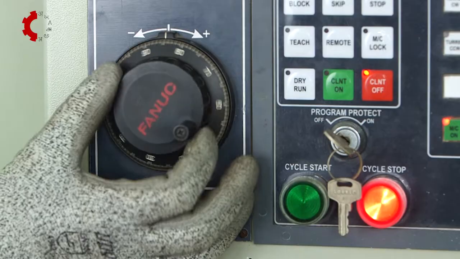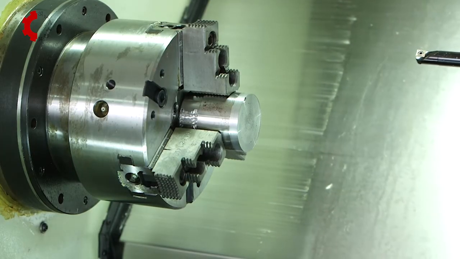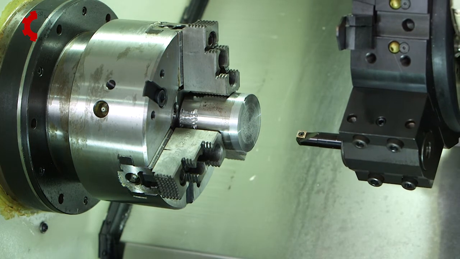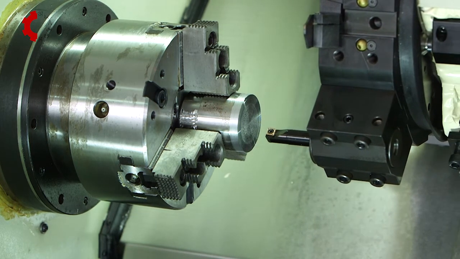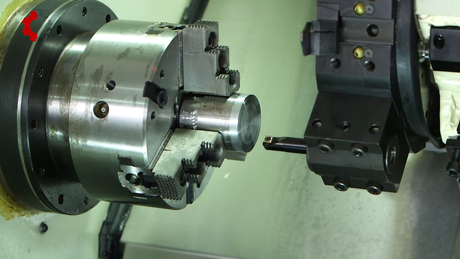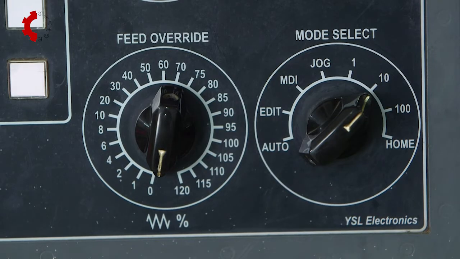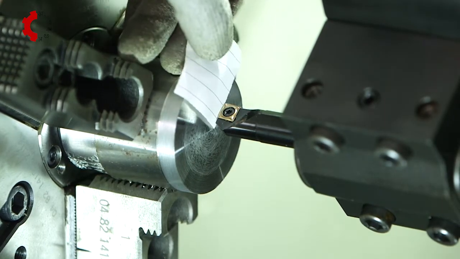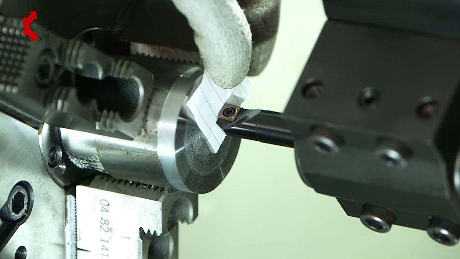Switch to manual mode. Switch MPG to Z axis. Move tool slowly in Z minus direction until it comes nearer to the front face of the workpiece, say around 0.5 to 1 mm away. The MPG is on 10 micron mode. Now insert the piece of paper in between the tool and the front face of the workpiece.